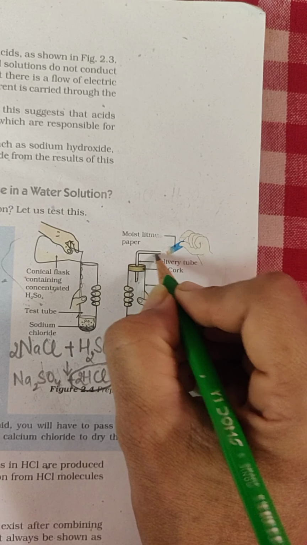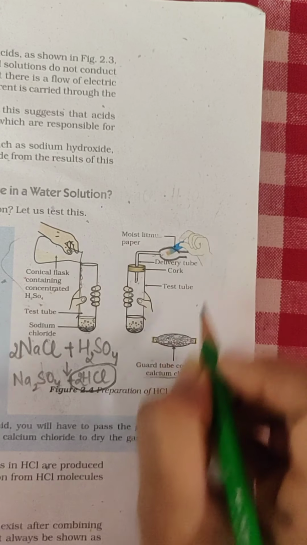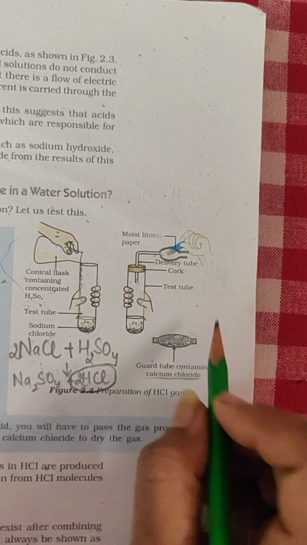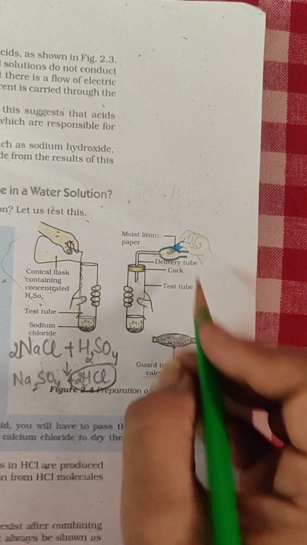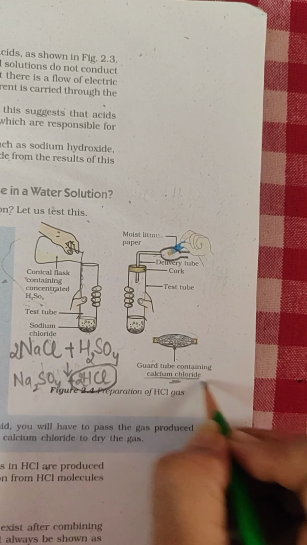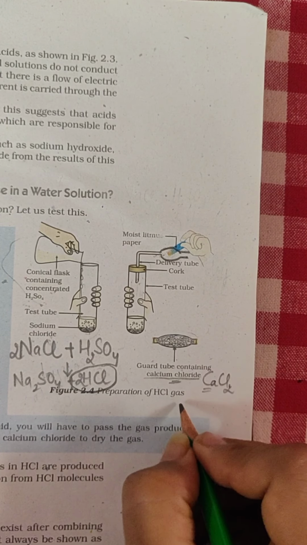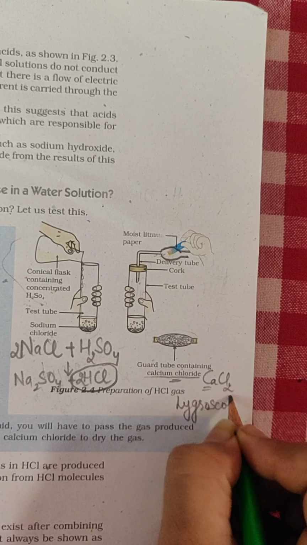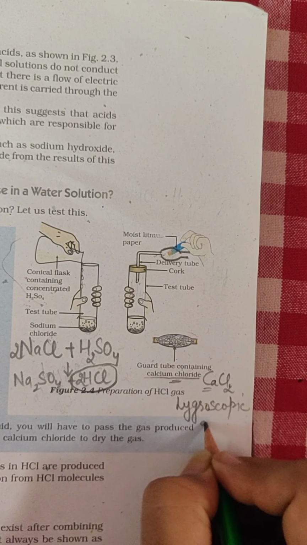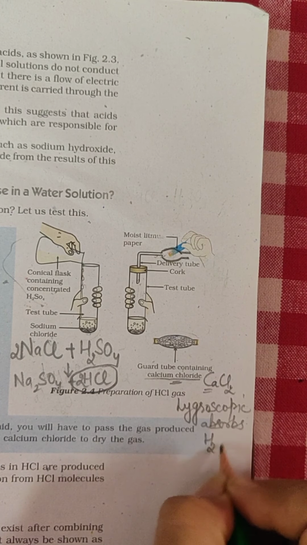Now on one end of the delivery tube we will fix a guard tube. The guard tube contains calcium chloride, CaCl2. Calcium chloride is hygroscopic. A hygroscopic substance is one which absorbs moisture, so it will absorb all the moisture.